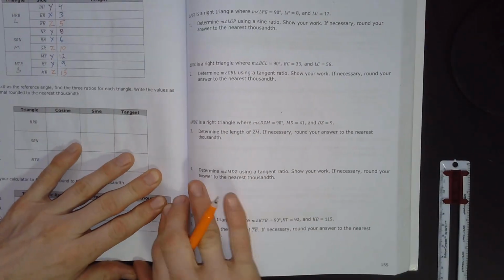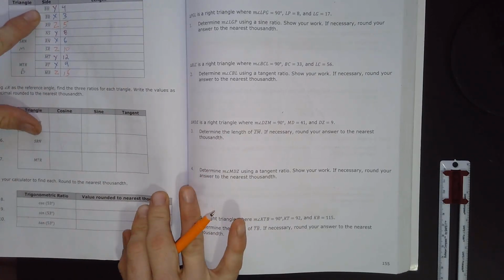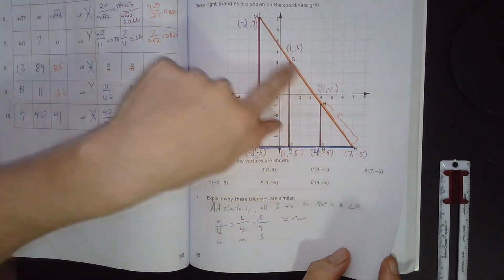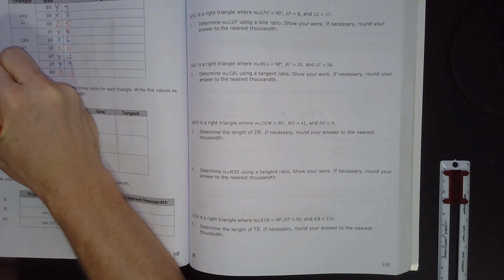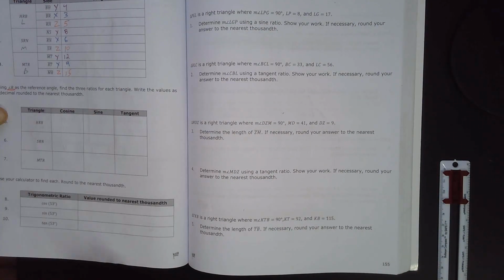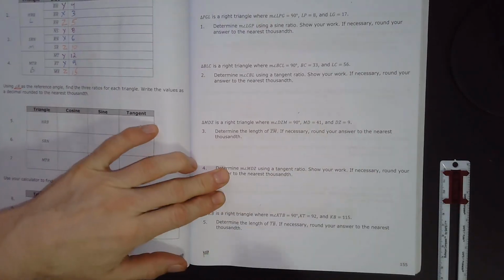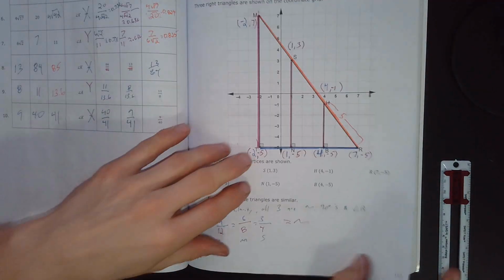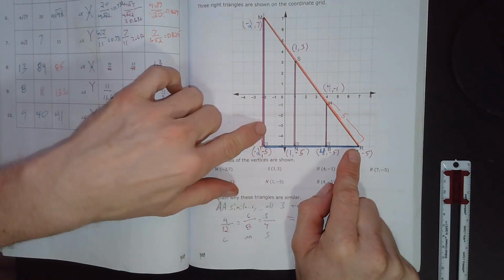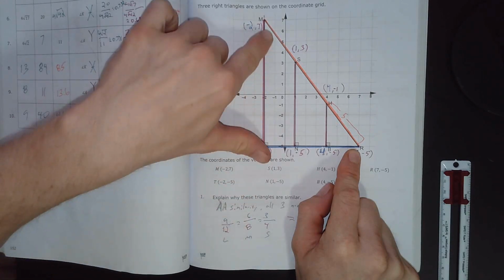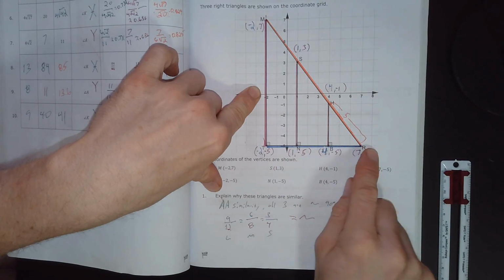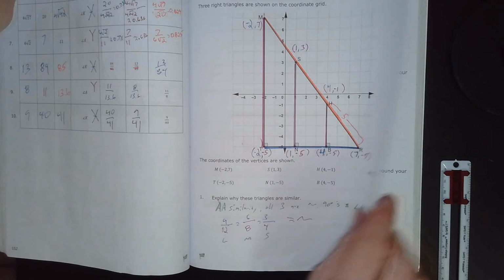All right, so now we got to figure out cosine. We have all the information we need right here. We don't need to look at this. And the reference angle is R. R is the reference angle. So we'll take a real quick look at this. R is our reference angle. Our opposite is our burgundy. Opposite is our y values. Our adjacents is our blue values.